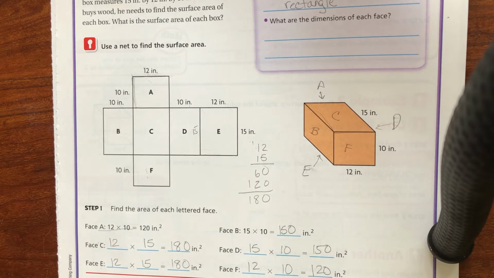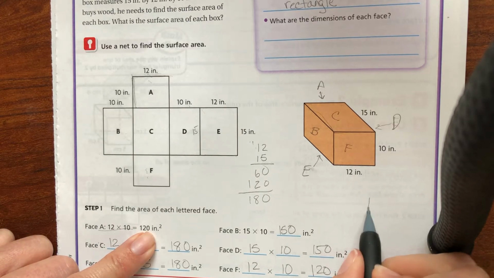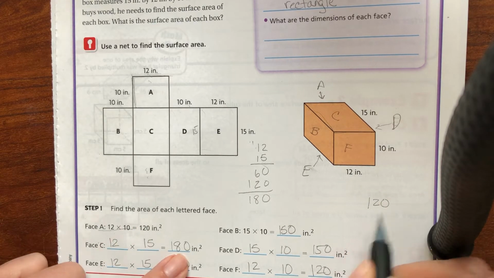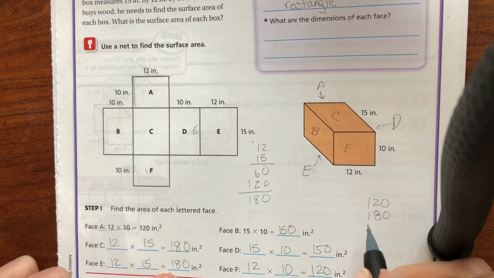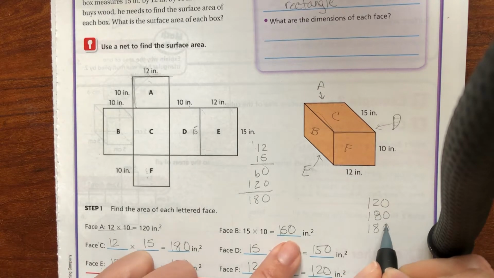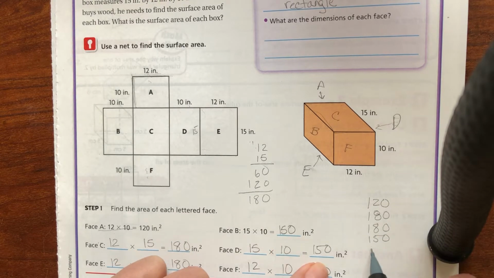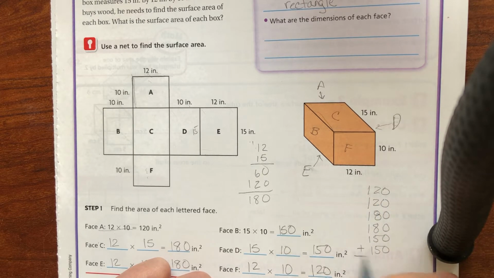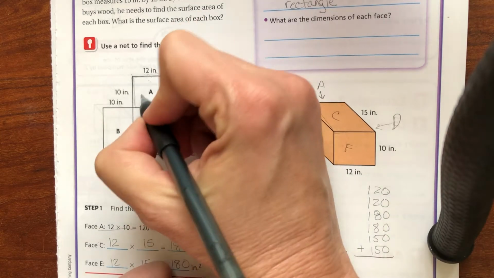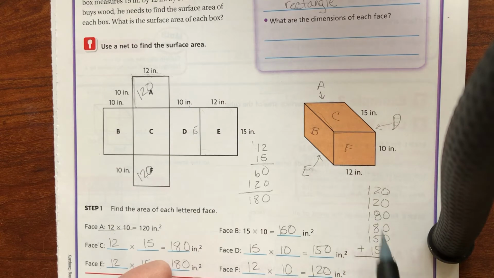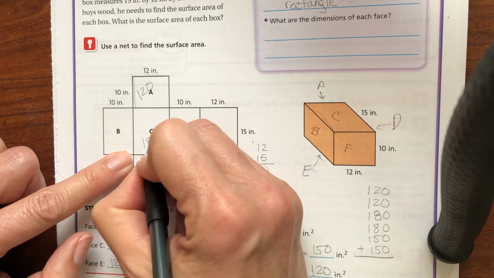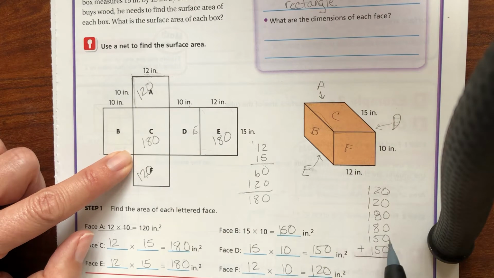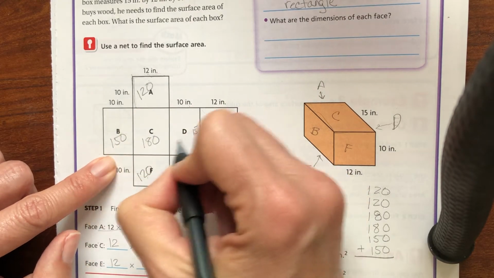All right, so now we have to find the sum of all the areas. So we have 120 for A. We have 180. We have 180 again. We have 150, and another 120. So we have two 120s. This is 120. This is 120. We have two 180s, that's this one and this one, and two 150s.